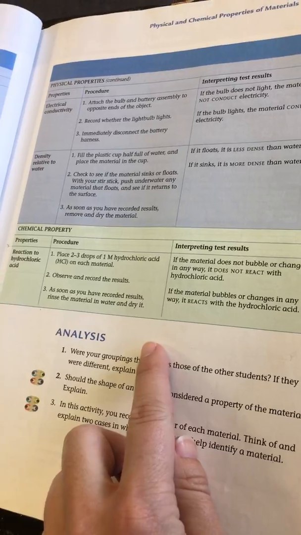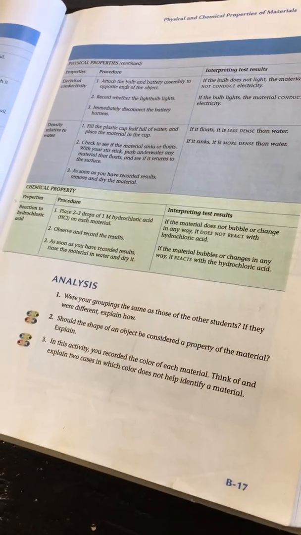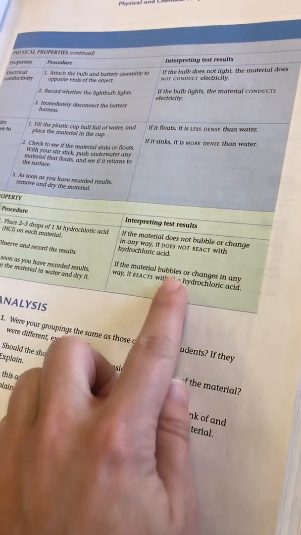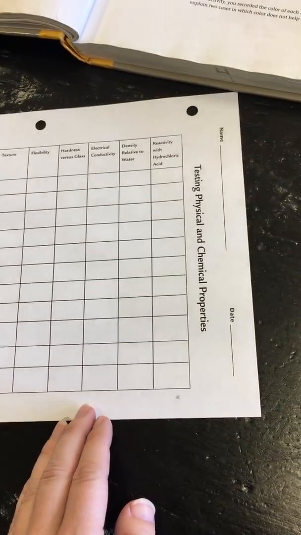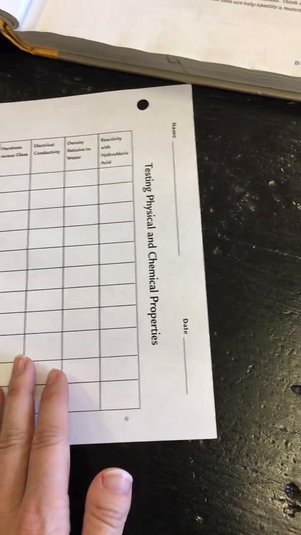Okay, next, reactivity with the hydrochloric acid. What I would normally do is take 2 or 3 drops, place it on each of the items, and tell you whether it reacts with hydrochloric acid or not. I'm just going to tell you, because it is kind of hard to see, that your aluminum does react.